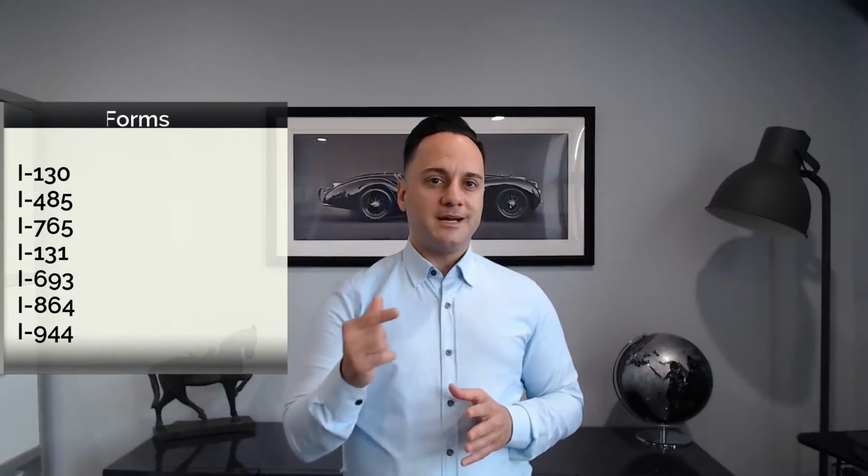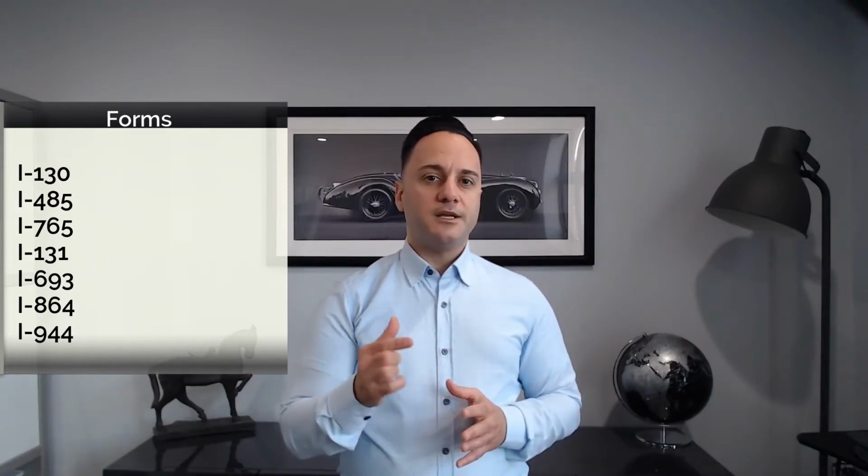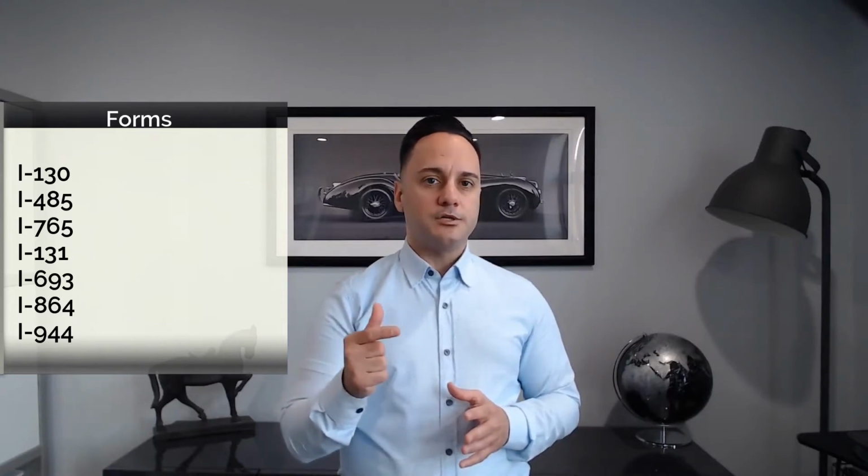Those forms include the I-130, proving that the relationship is bona fide or real, the I-485, which is the application for permanent residence, the I-765 to obtain work authorization, the I-131, permission to travel or advance parole, the I-693, which is the medical examination report, the I-864 to show that the petitioner has the financial means to support you, and until recently the I-944, self-sufficiency declaration proving that you are not likely to become a public charge or a financial burden upon the United States.